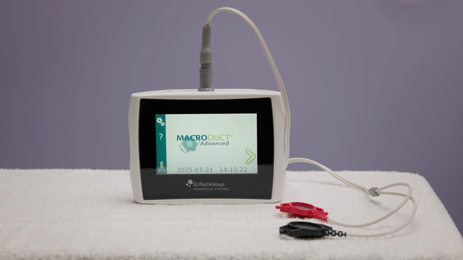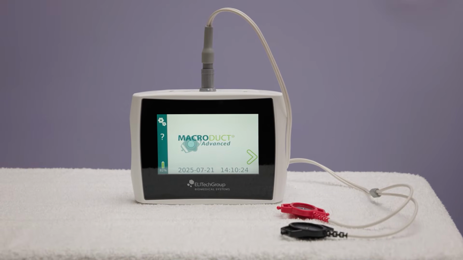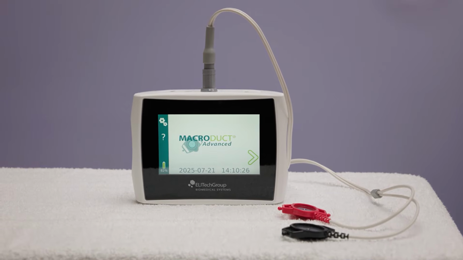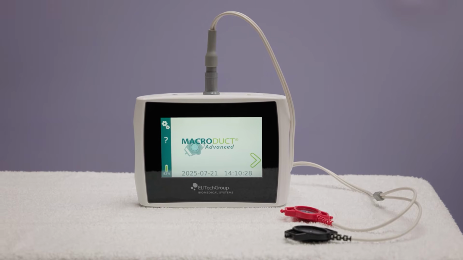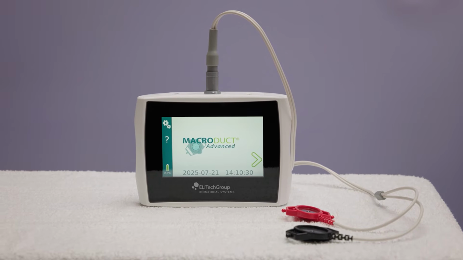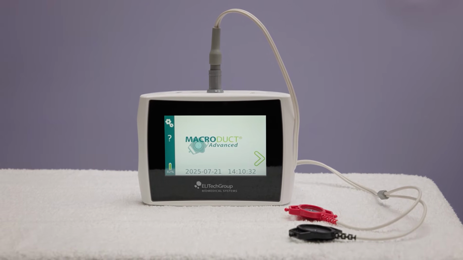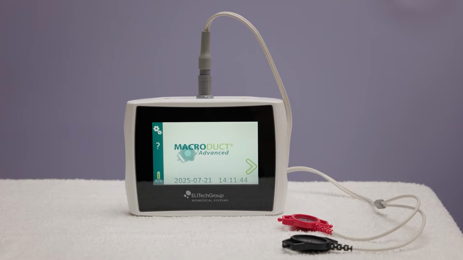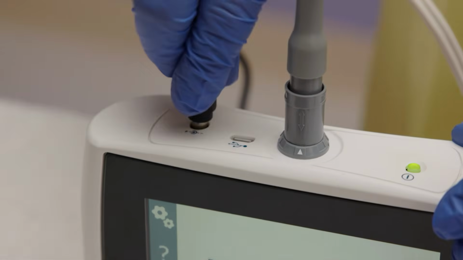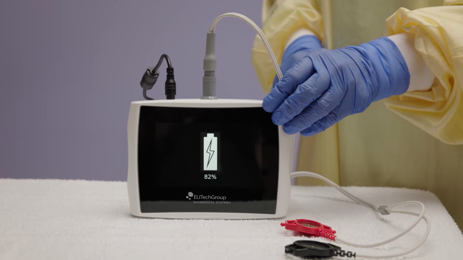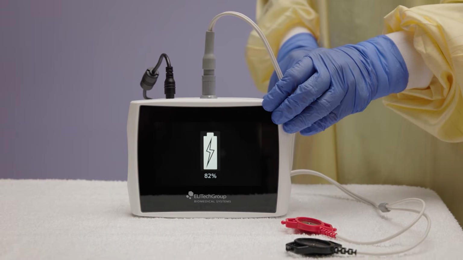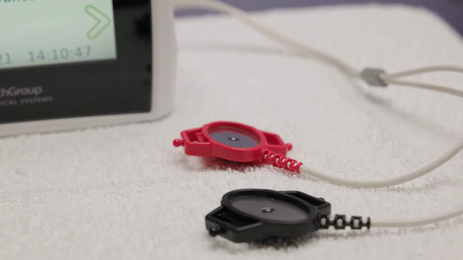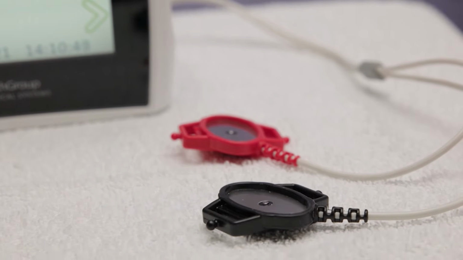In this video, we will demonstrate sweat testing device use. This video shows a Macroduct Advanced Device Model 3710, but the same steps for induction and collection also apply to the earlier model 3700. This system includes an inducer with a touchscreen that will walk you through each step. A battery charging power supply and power cord are included. Be sure to charge and unplug the device before the patient arrives. The electrode cable assembly includes a red and black electrode.